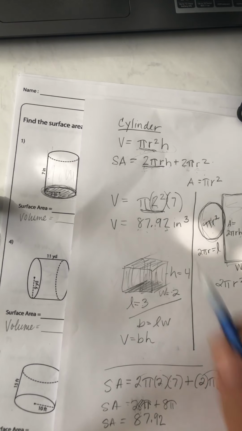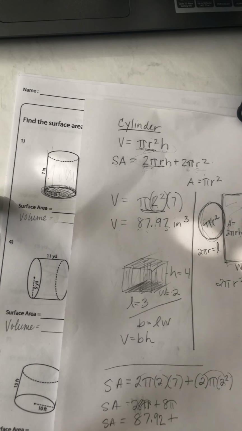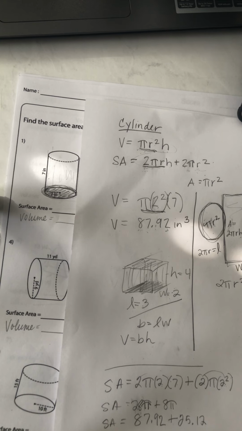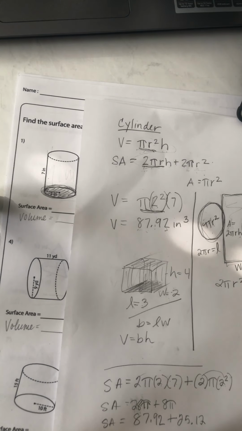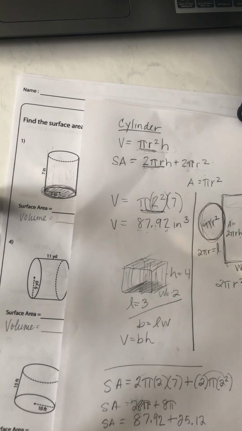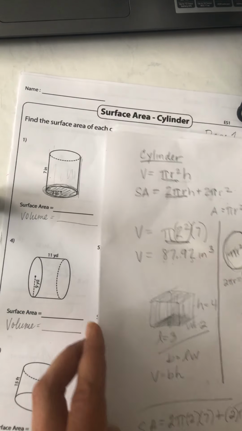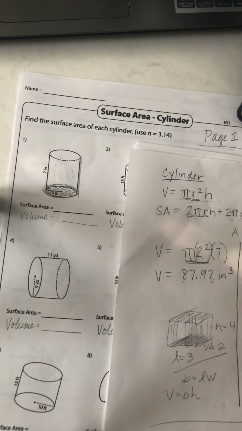So if I simplify that even further, I have 28 times pi equals 87.92, well, that looks familiar, plus 8 times pi equals 25.12. So then I add those together. 87.92 plus 25.12, my surface area equals 113.04 inches squared.